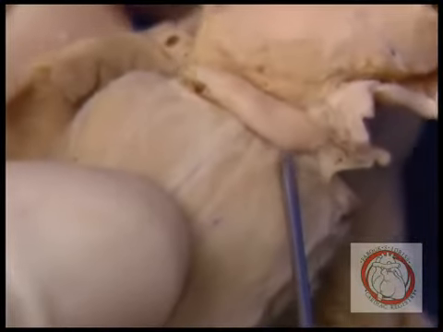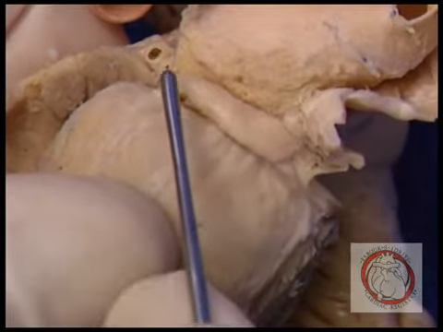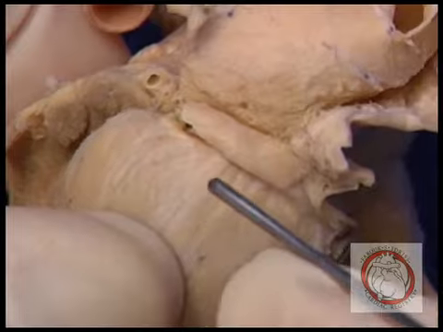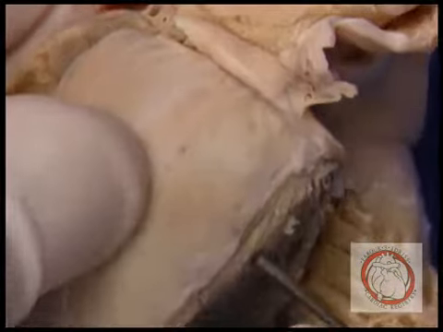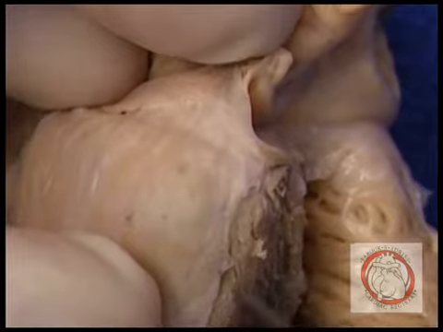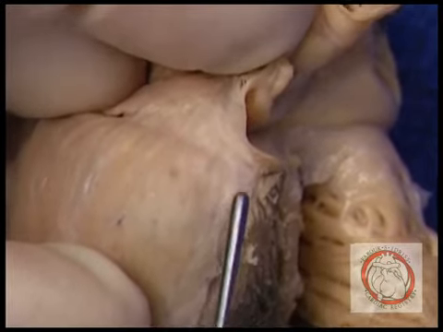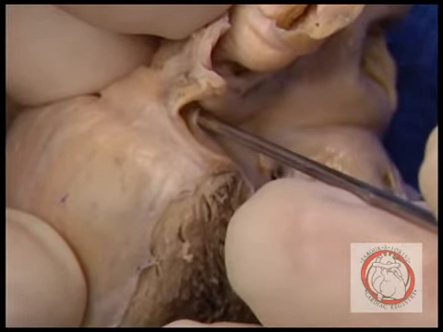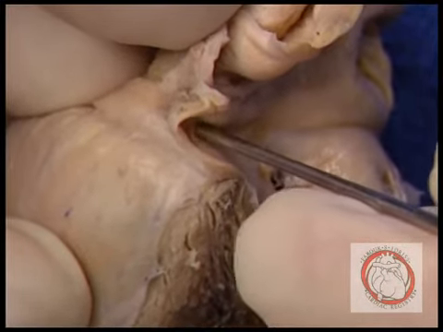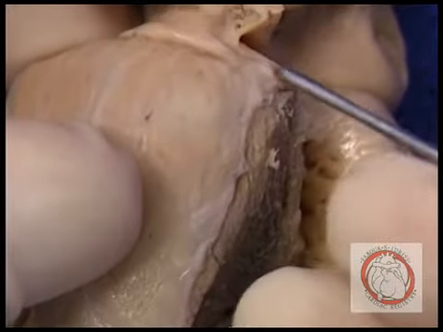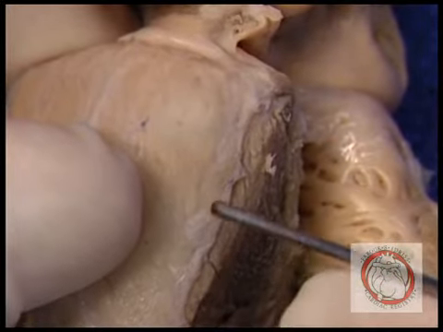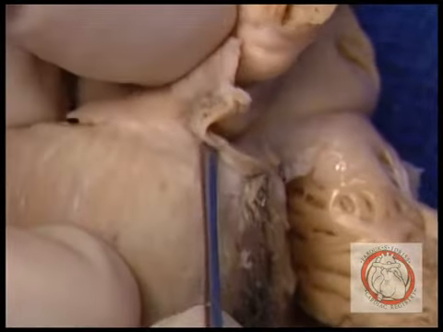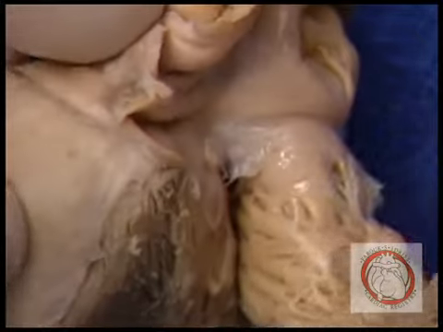Then we can see very nicely that as the coronary sinus runs through the inferior atrioventricular groove, it picks up the veins draining the diaphragmatic surface of the left ventricle. Then just before it enters the right atrium through the mouth of the coronary sinus, it picks up the vein that runs up the inferior interventricular groove, the middle cardiac vein, which we see here, joining into the coronary sinus.